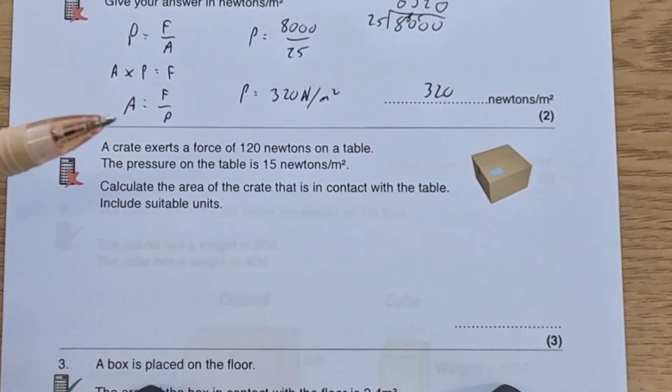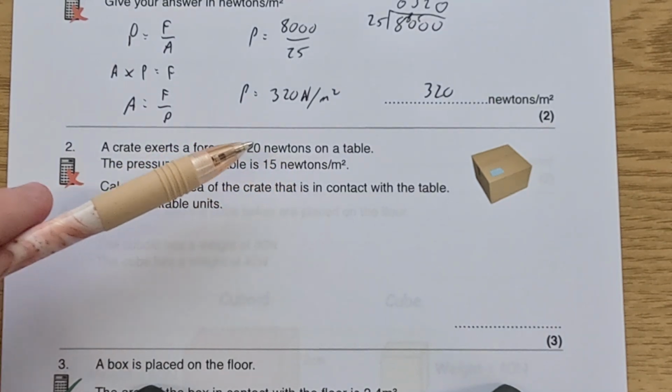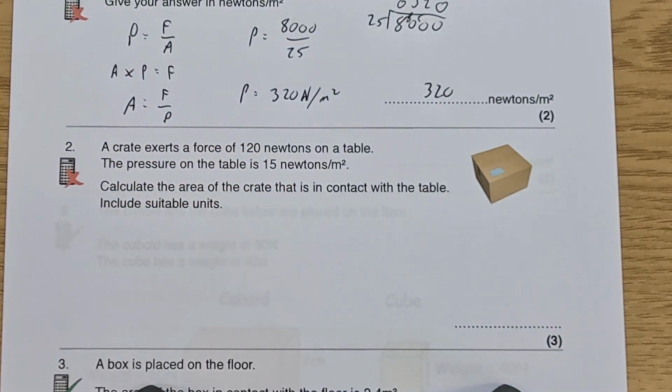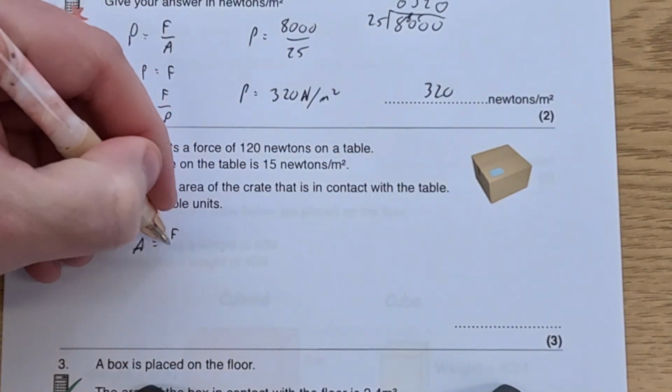So that means it must be 8 meters squared, or 8 square meters, because each one of their square meters is a force of 15 newtons. So that would give us a grand total of 120. Or another way is to use the formula that the area is equal to the force divided by the pressure.